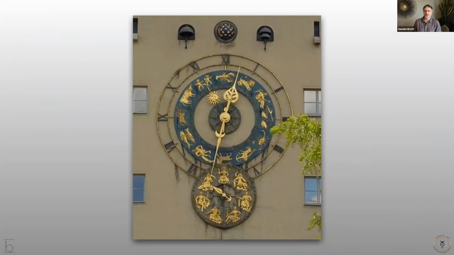This is a clock not too far from where those beetles were born. And we see this often, actually, especially if you're cruising around England. These clocks that feature a backwards zodiac. Right, so this is kind of obscure.